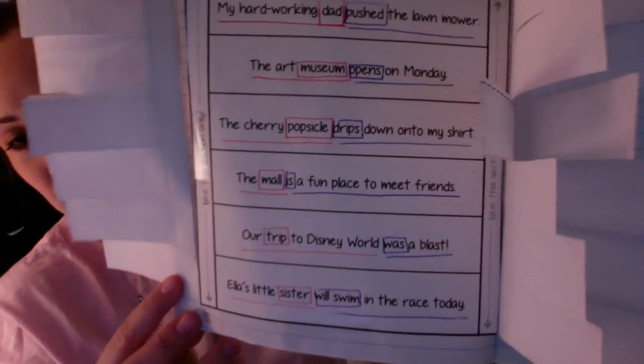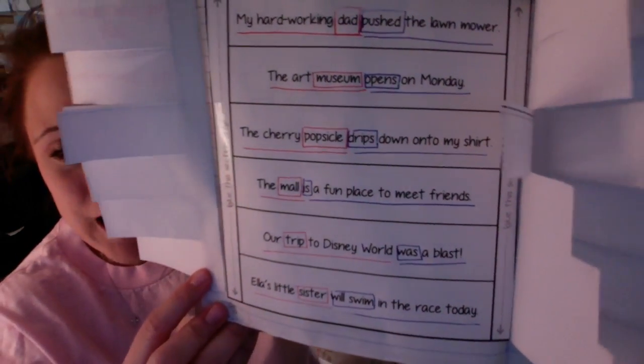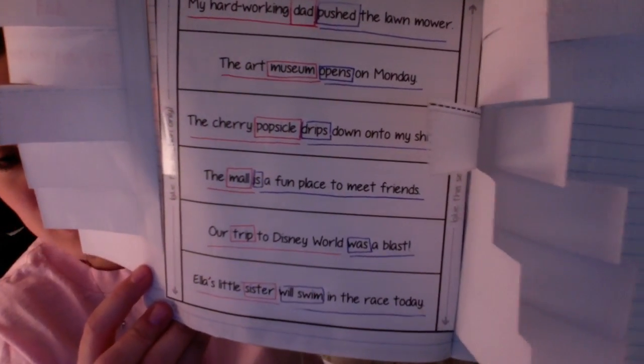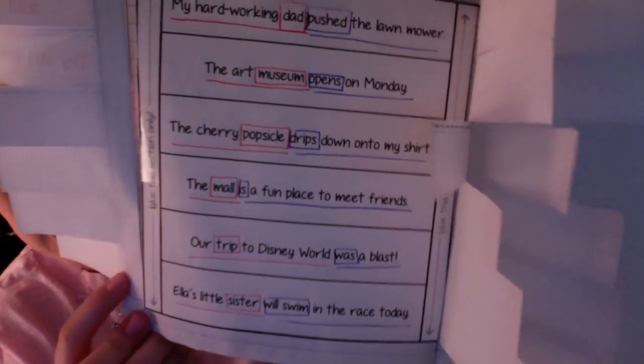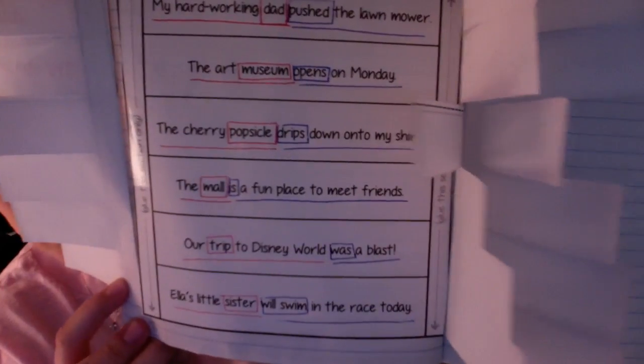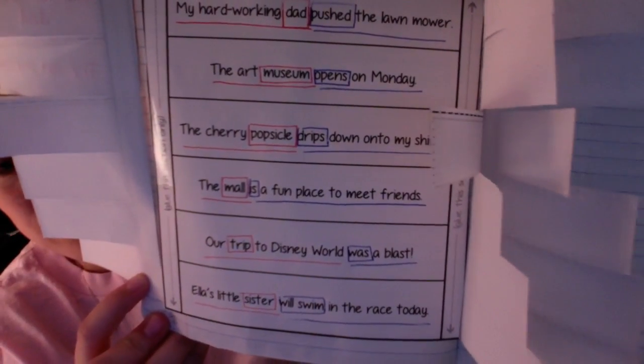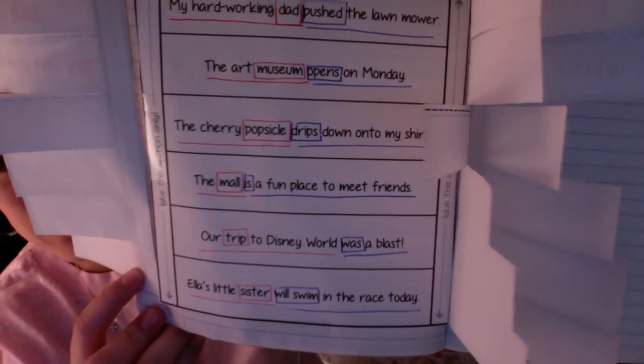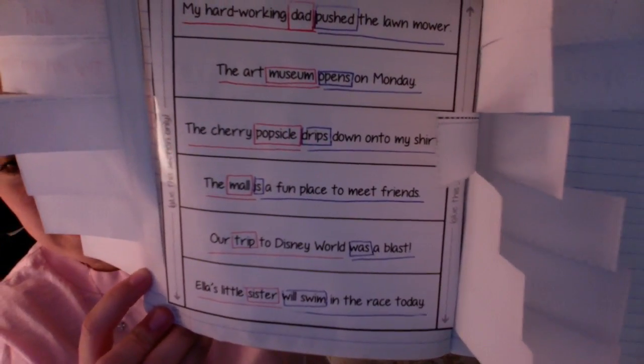Very good. All right, and then this last one, this is another tidbit that we talked about in class yesterday, that sometimes the simple predicate can be 2 words. So our simple subject is sister. The simple predicate is will swim. And then the complete subject is Ella's little sister. And the complete predicate is will swim in the race today.